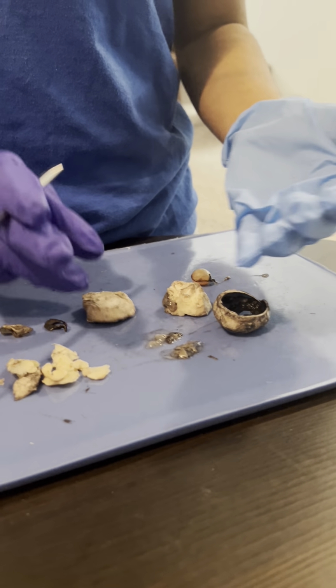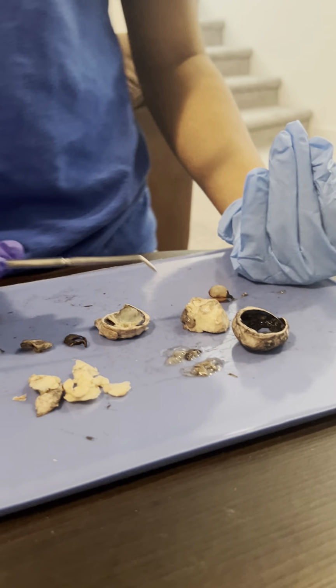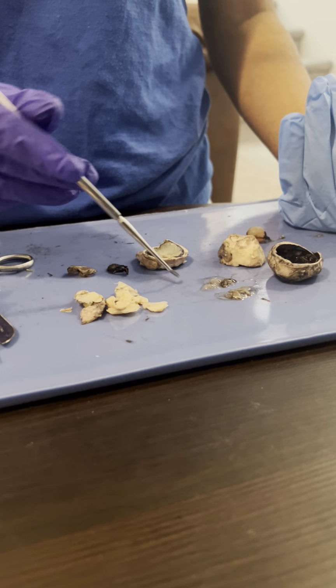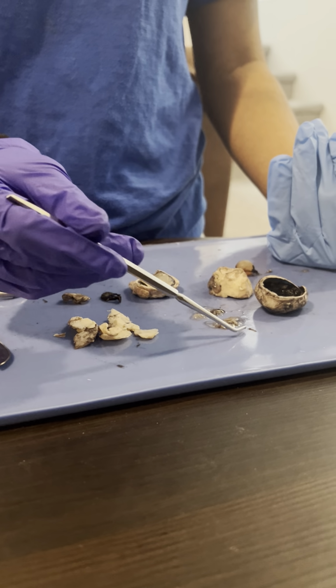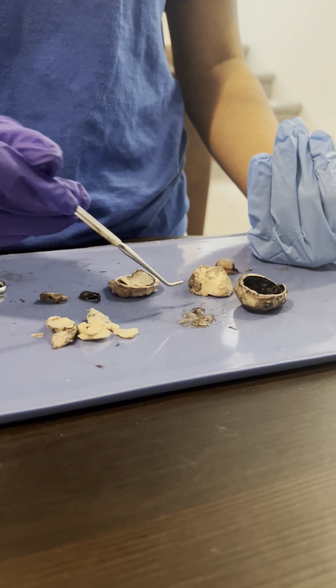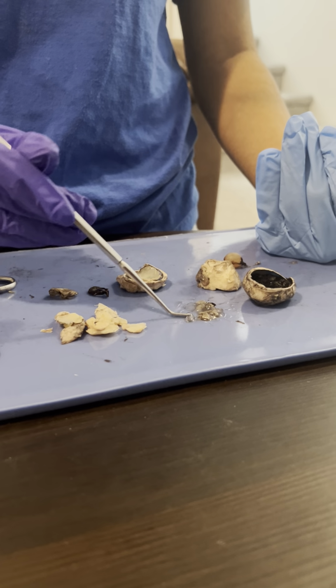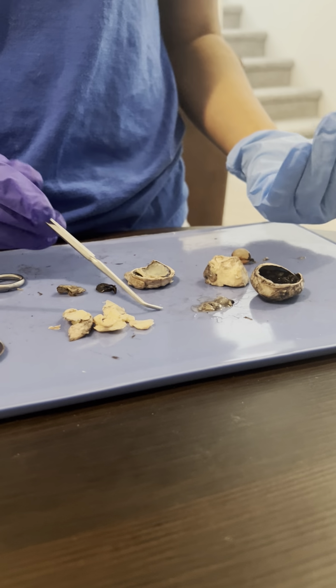Between the cornea and the retina, there's also this fluid, which is called the vitreous humor, which you can see over here. It's jelly-like, and it sits in the eye.